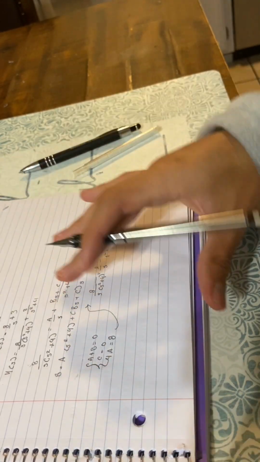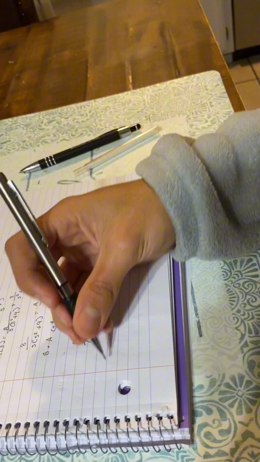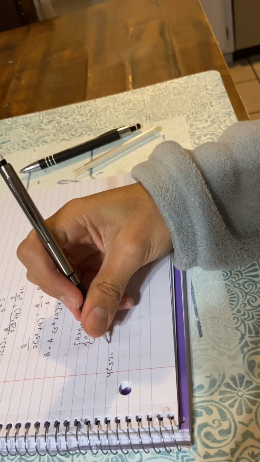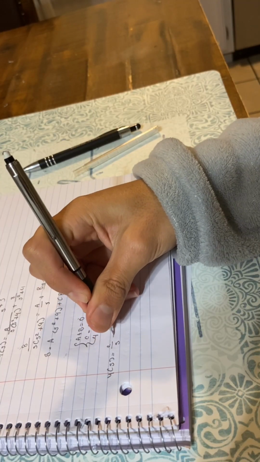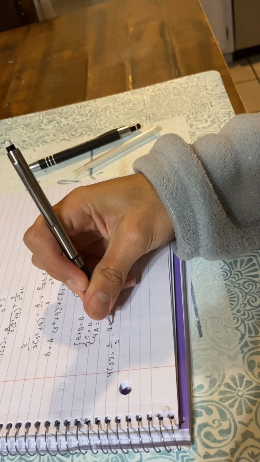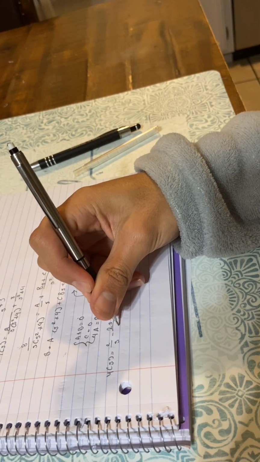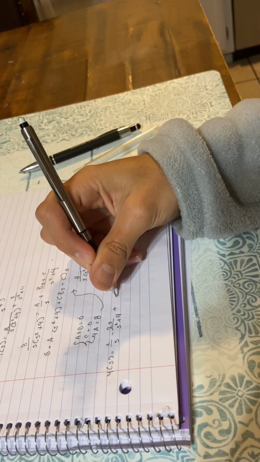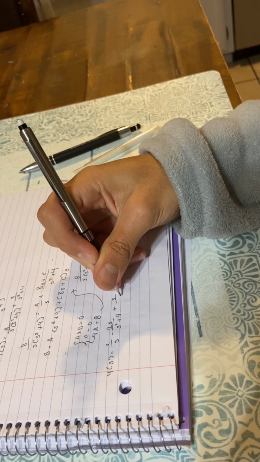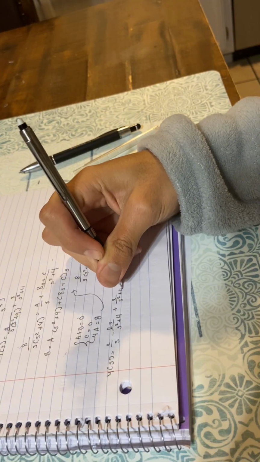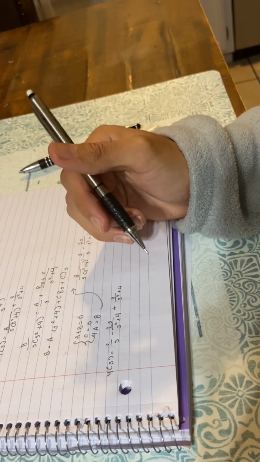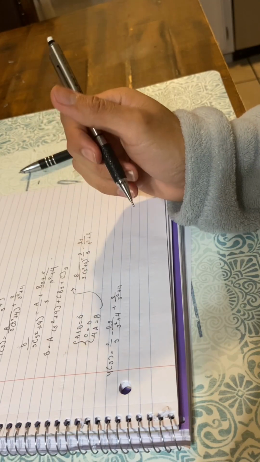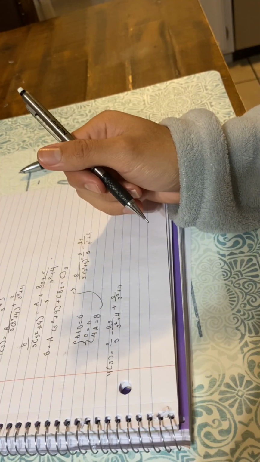So now we're going to go into the inverse Laplace. We're going to write Y(s) equals 2 over s minus 2s over s squared plus 4 plus 3 over s squared plus 4. So substituting back, Y(s) is equal to 2 over s minus 2s over s squared plus 4 plus 3 over s squared plus 4.